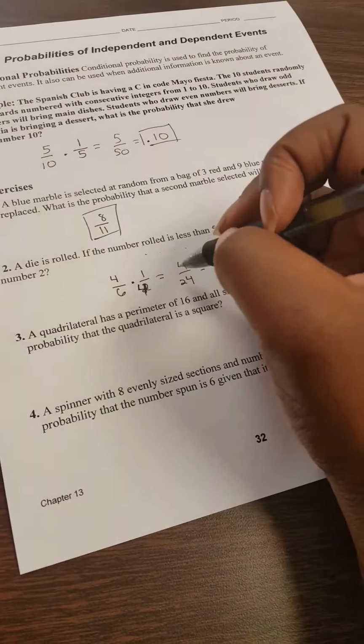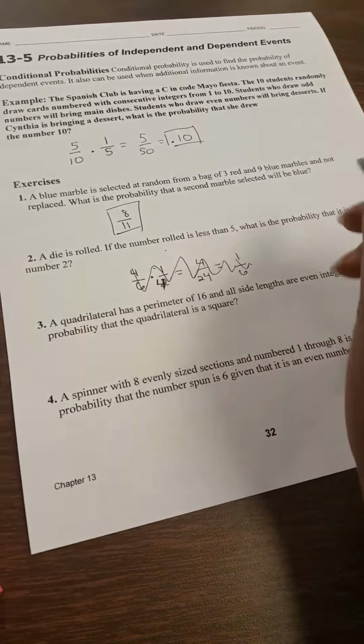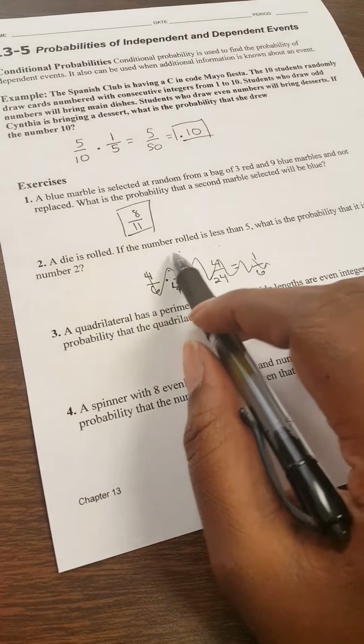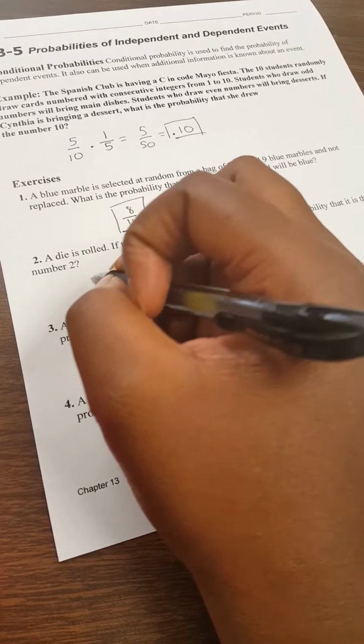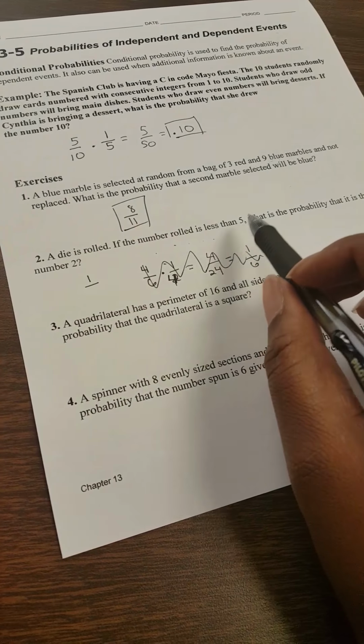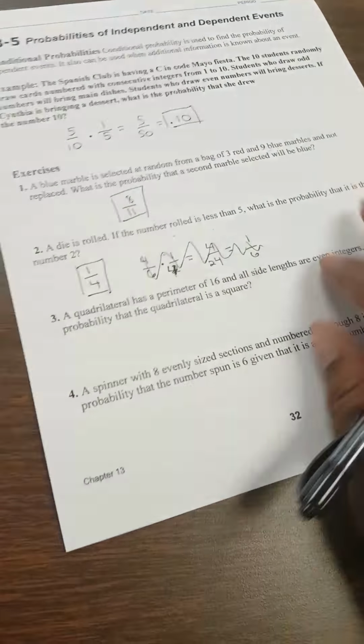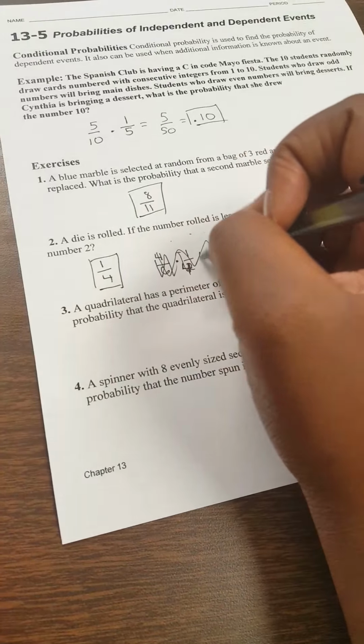Well, actually, I wouldn't need to do that. Actually, since it's only one number, that's 2, and it's only 4 that are less than 5, it would just be 1 out of 4. You wouldn't have to do this.